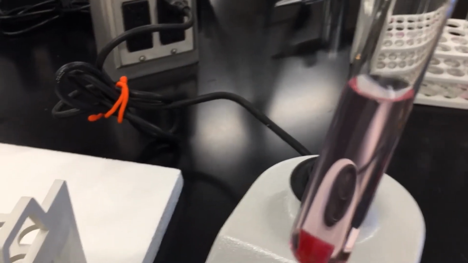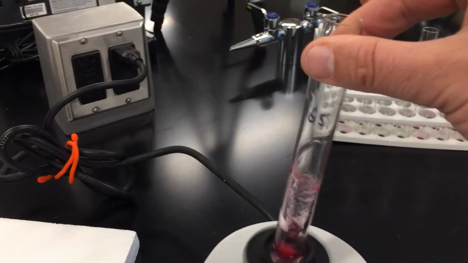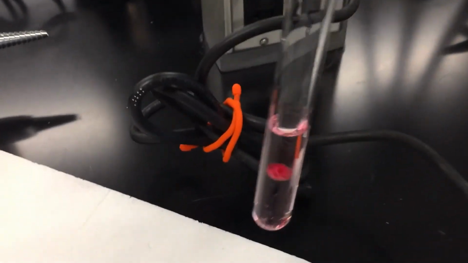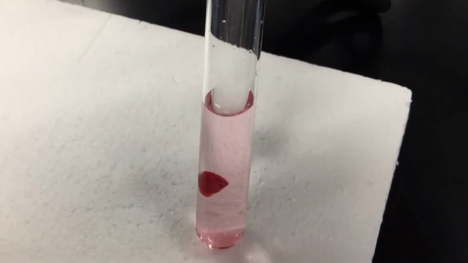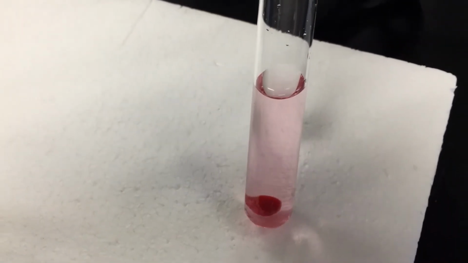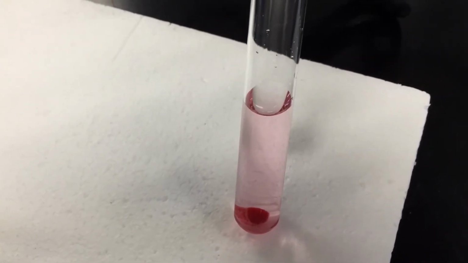So here we are at the 15-minute mark for our final vortex. Mix that up a little bit. And if you take a look at our solution with this white background, you can see that the solution has become a little bit more pink, which means some beta-cyanin has been released over the last 15 minutes.